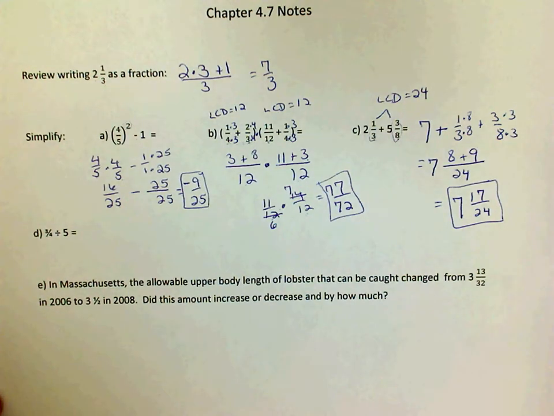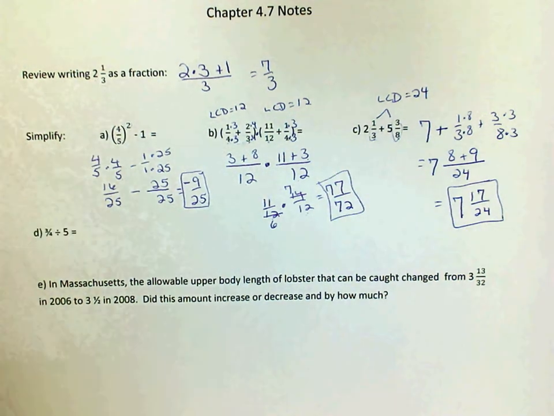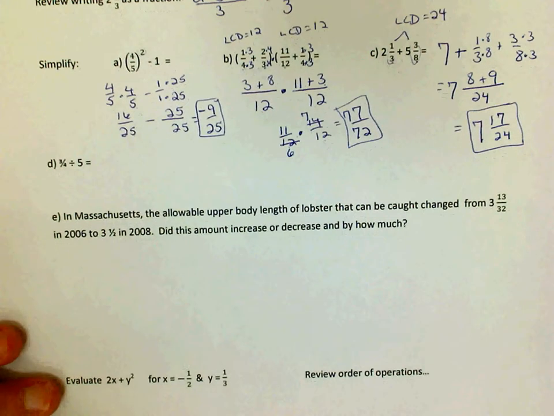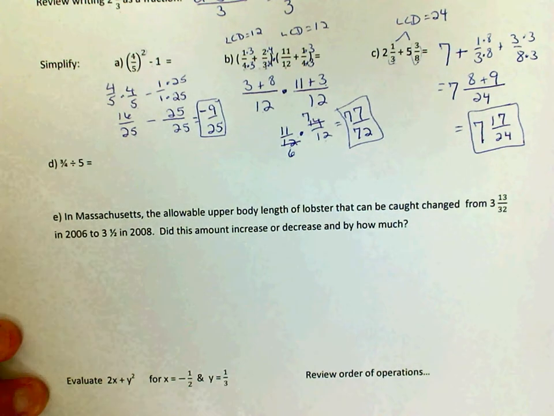If you don't get it, please, please, please ask. Don't just sit there and suffer. Because there are other ways, not just one other way, but there are a couple of other ways that it can be explained to you.